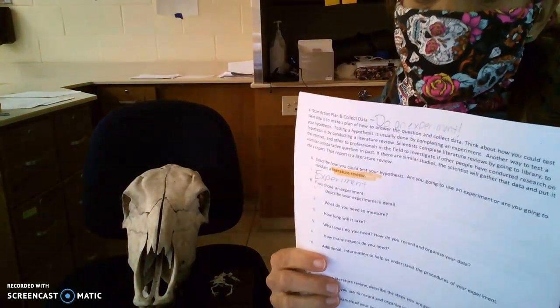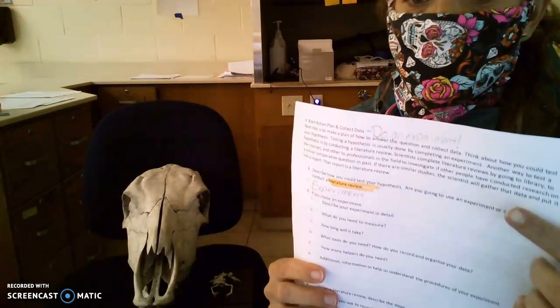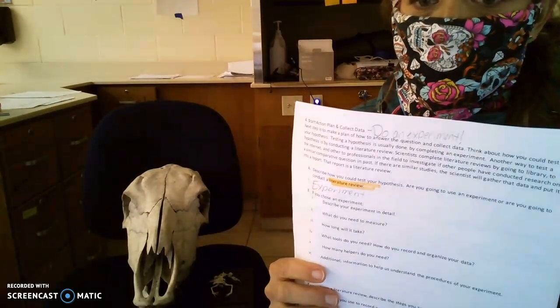We are back in. Scully is here, and we have a friend, and we're going to be working on part 4 of your quest worksheet. So part 4 asks you to start an action plan and collect data. And what that means is they want you to do an experiment or this other thing called a literature review that's highlighted there in orange.